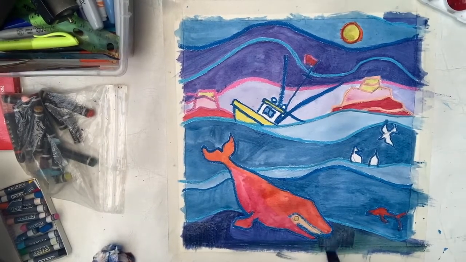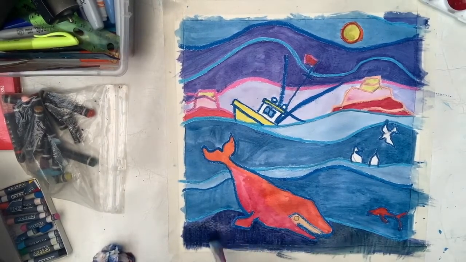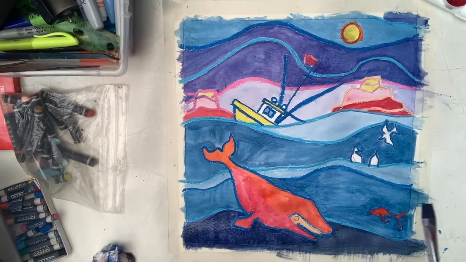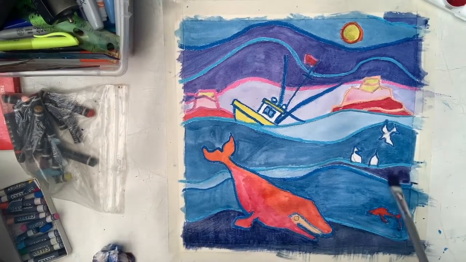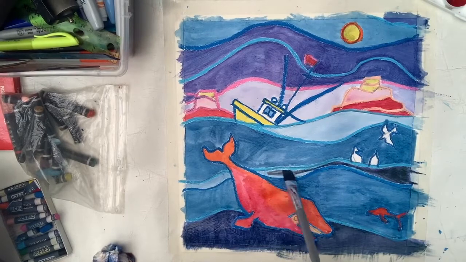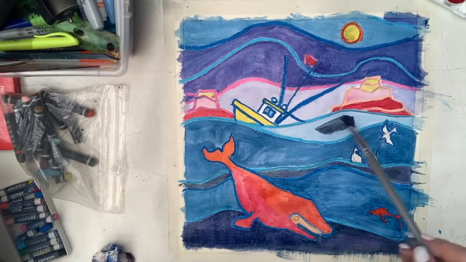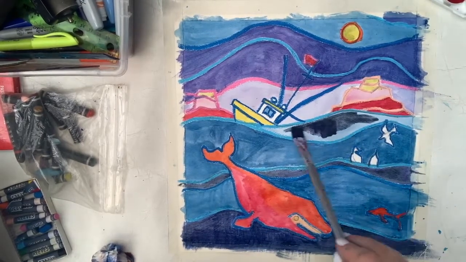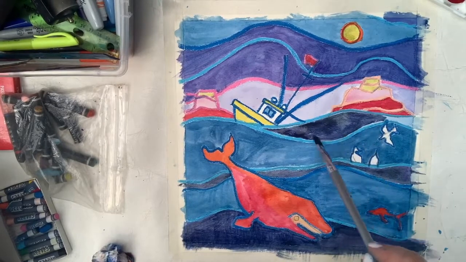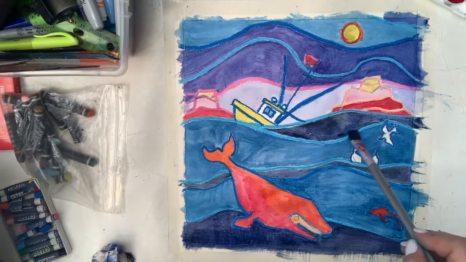If you don't like a certain color, or if you need to enrich a particular color, you can do it by applying another layer of paint, this time a different color, on top of the color that you decided to change.